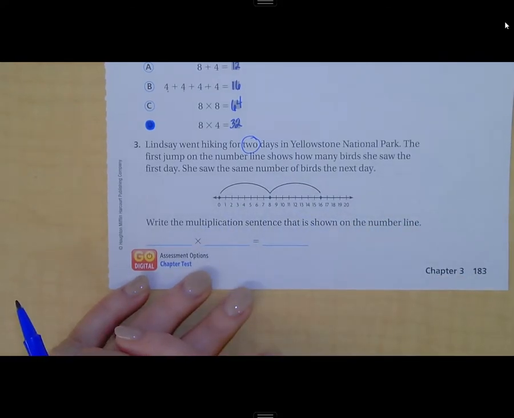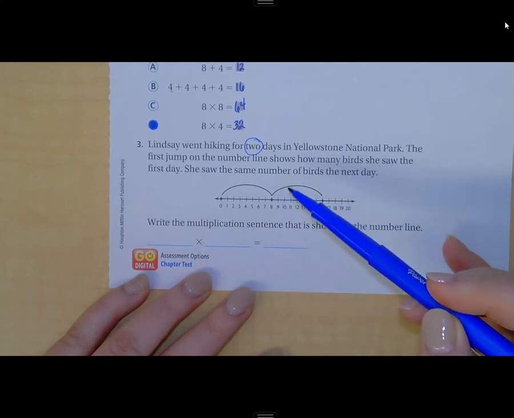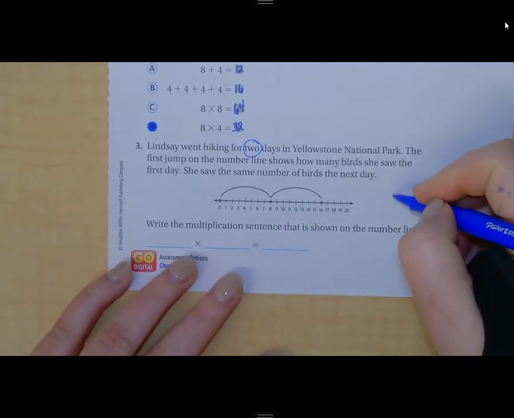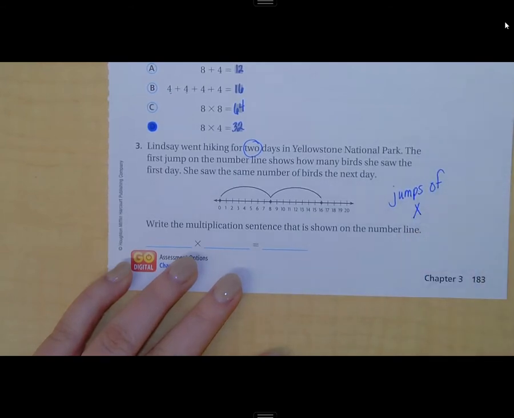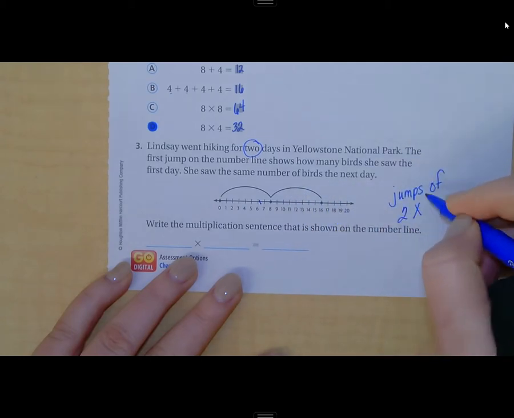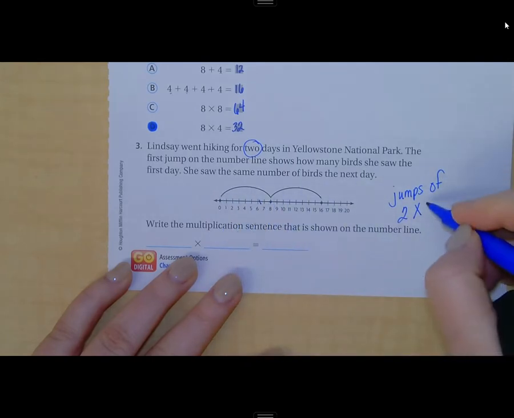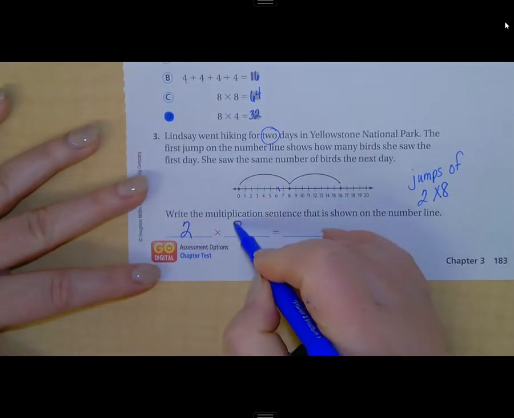Now, we talked about this until we were blue in the face on our lessons, that the order matters. The number sentence that you write right here should represent this exact photo. So you should remember, with number lines, it's jumps of, and that represents your multiplication symbol. So how many jumps did she make? 2. 1, 2. So there's 2 jumps of, how big was each jump? 8. So your multiplication sentence should be 2 times 8.